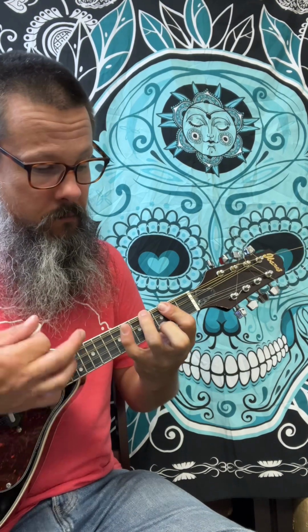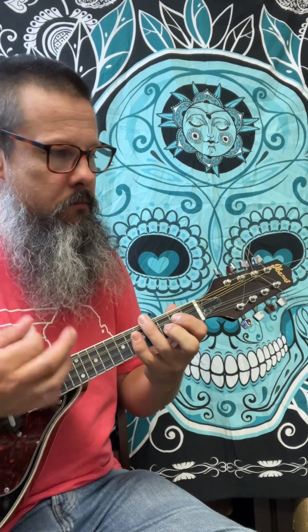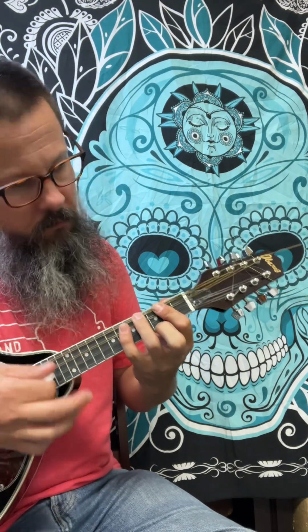Let's say we're in the key of C. C is going to go to E minor, to a G, to an A minor, back to C. There should be a passing chord in between there, right back to the C. So, A minor, G7, C. You see it, right?